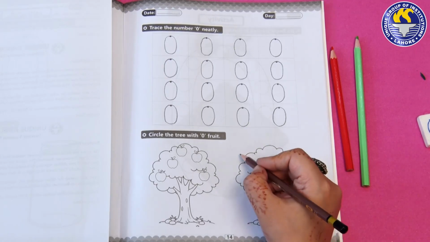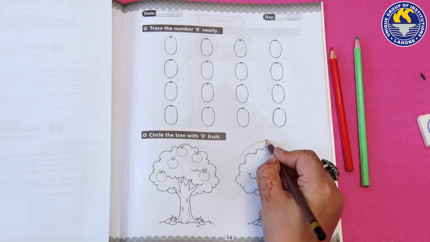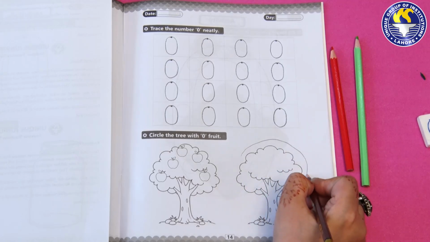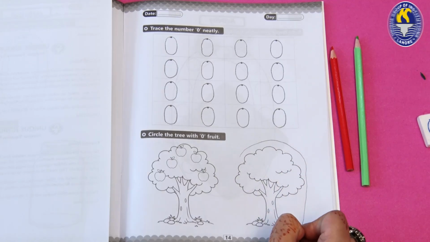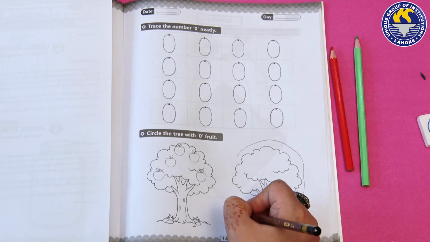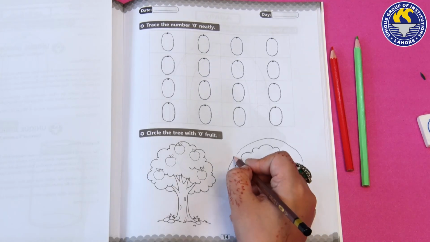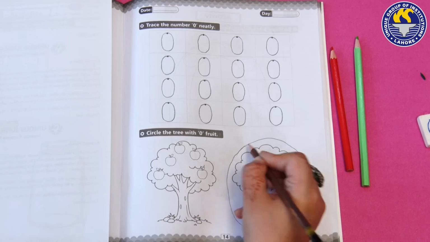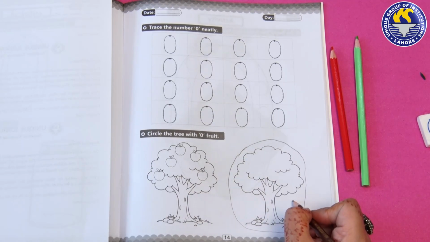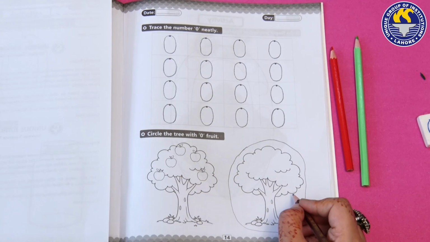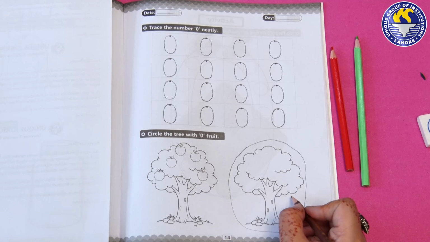What do we have to do? We have to circle the tree with 0 fruit. So everyone, circle it with me. Why have we circled this tree? Because this tree has 0 fruit.